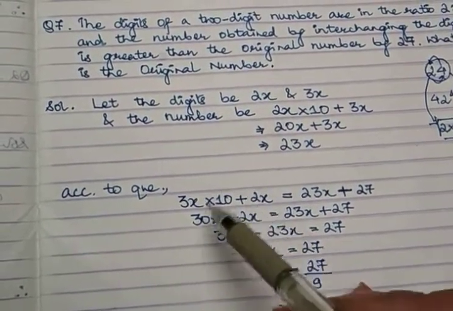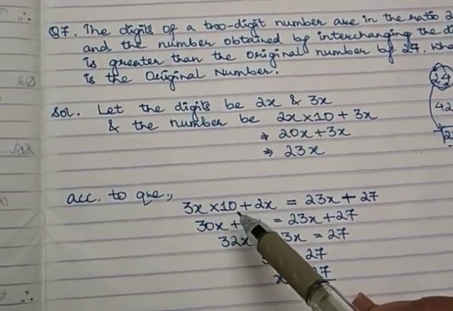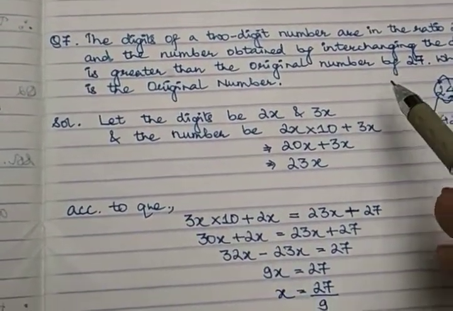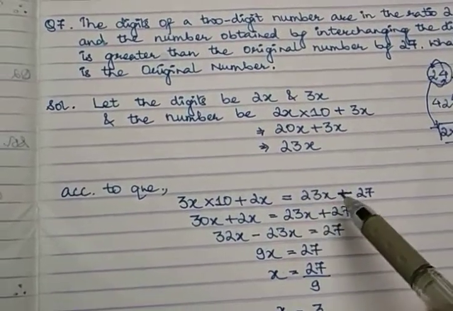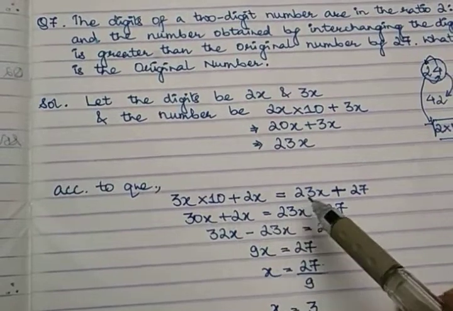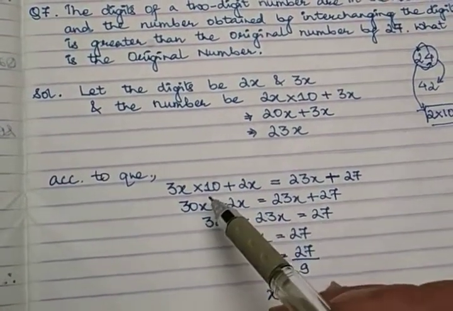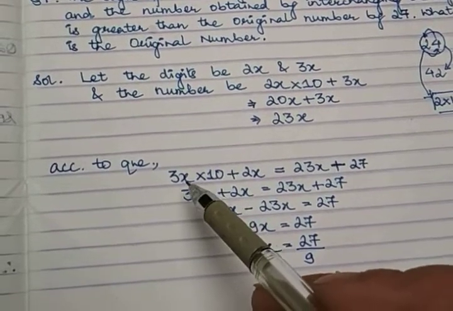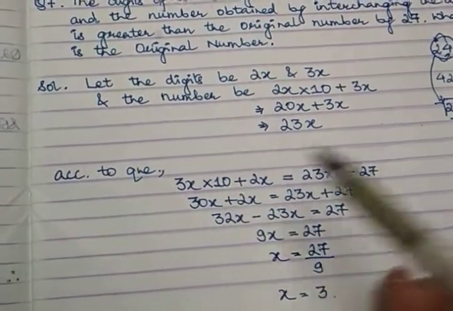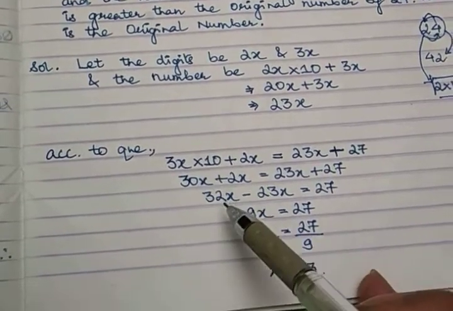Now this number, whatever number we get after interchanging the digits, will be greater than the original number by 27. So whatever the original number may be, if we add 27 to it, then the two will be equal, isn't it? So that is what I have done here. Now again on the left hand side, 3x into 10 plus 2x. You know the steps, isn't it? 3 into x, 30x plus 2x, 32x.